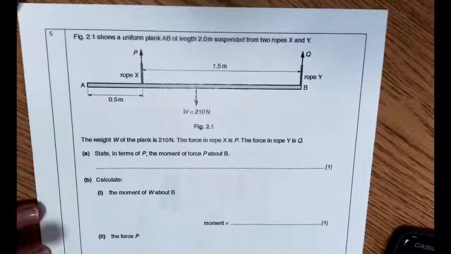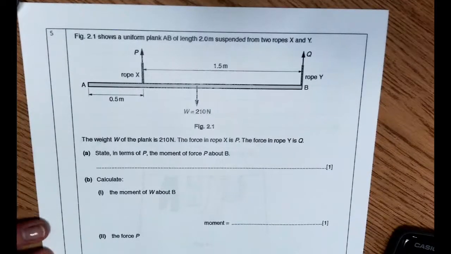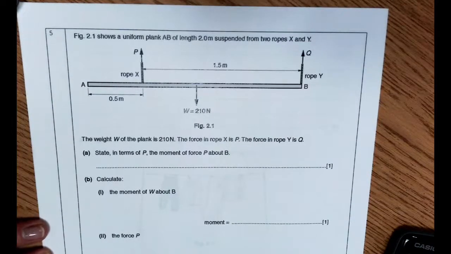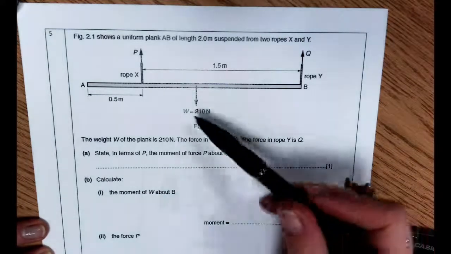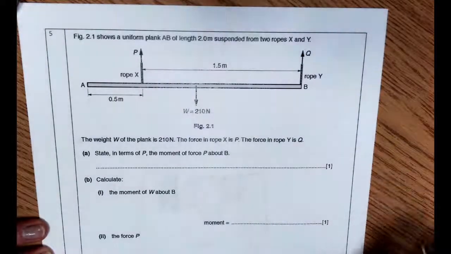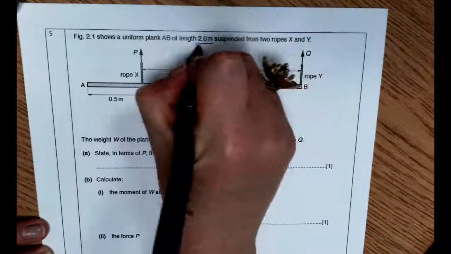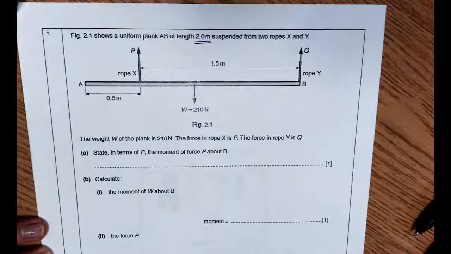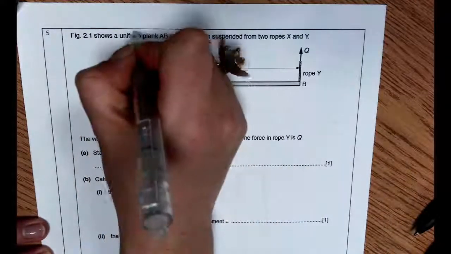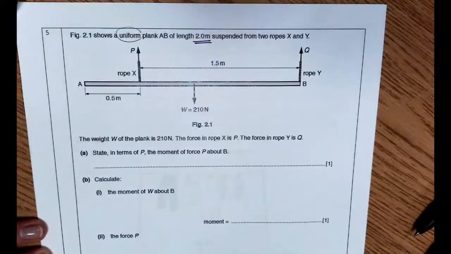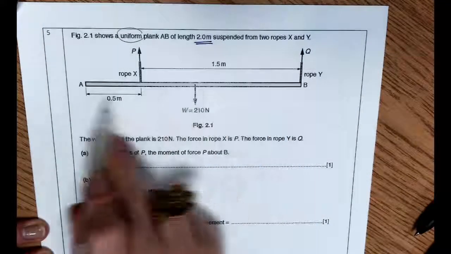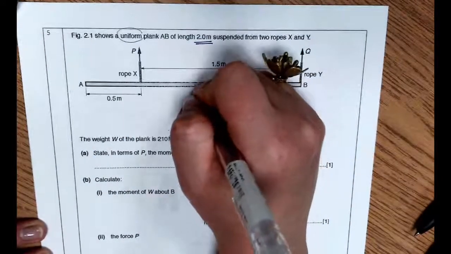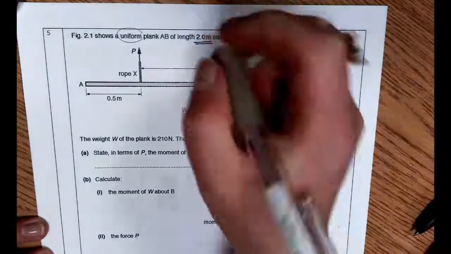Question 5. Figure 2.1 shows a uniform plank AB of length 2 meters suspended from 2 ropes X and Y. The weight is 210 newtons acting from the centre. We know it is a 2 meter plank and because it tells us it's a uniform rod, the mass is distributed evenly, and so therefore we know that this is going to be in the centre of the plank.